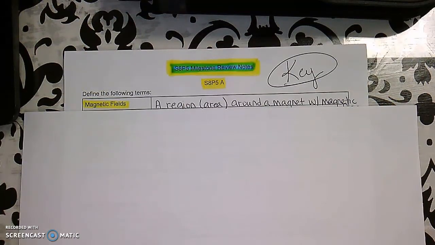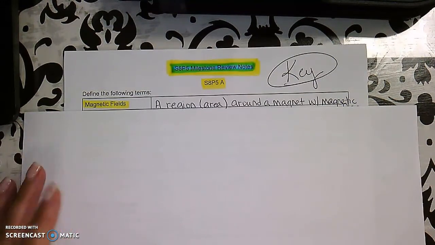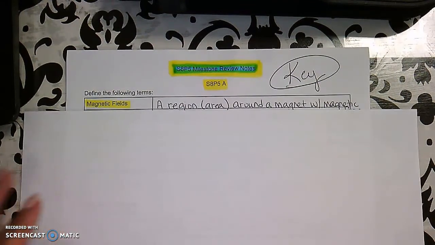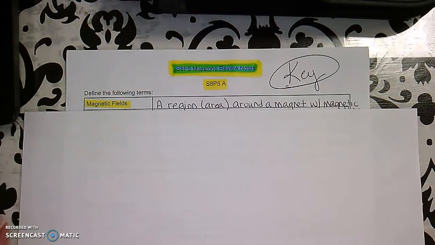In this video, we're going to work together to review S8P5, parts A, B, and C, and that's all about the different forces that are around us in terms of magnetic, gravitational, and electric fields. So let's take a moment and review those forces. You're going to need something to write with, a good many highlighters, and maybe even your periodic table to refer back to.